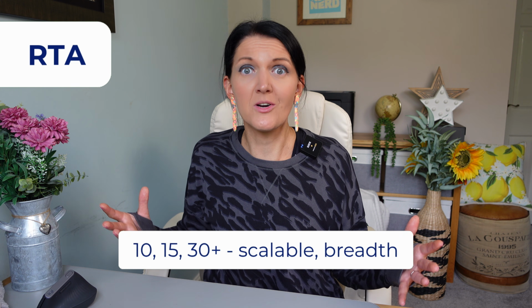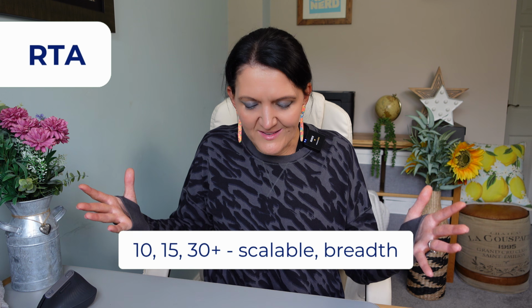The number of participants that you plan to include in your research can make or break a choice one way or the other between IPA and RTA. RTA can be used with 10, 15, 30 participants, depending obviously on the nature of the data and your research question. But the main thing about RTA is that it's scalable. You can scale it up.